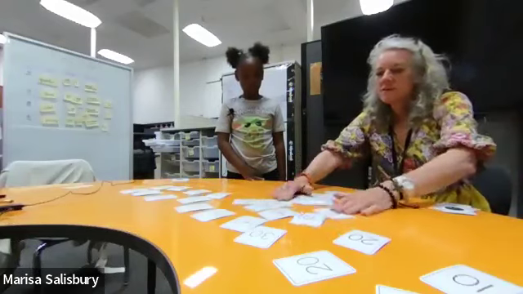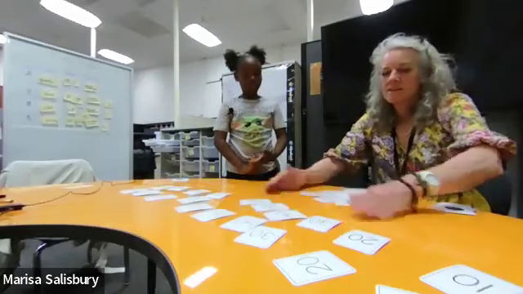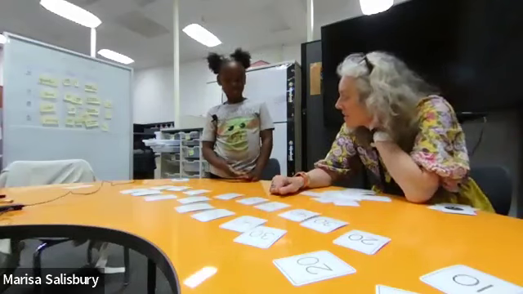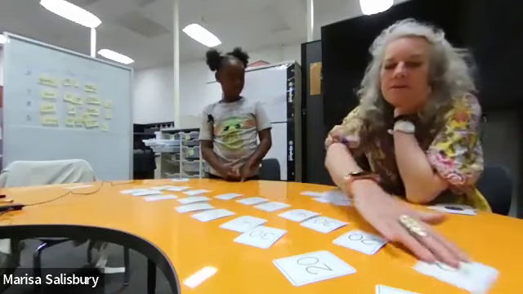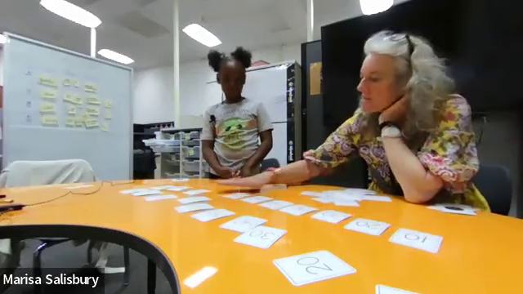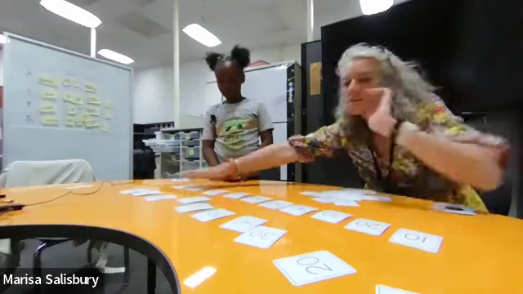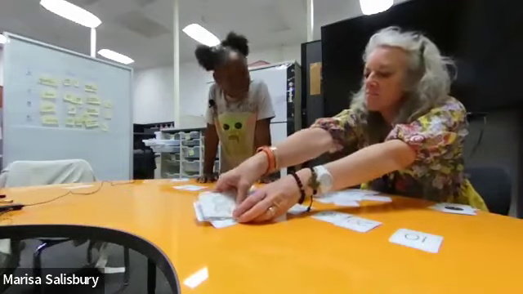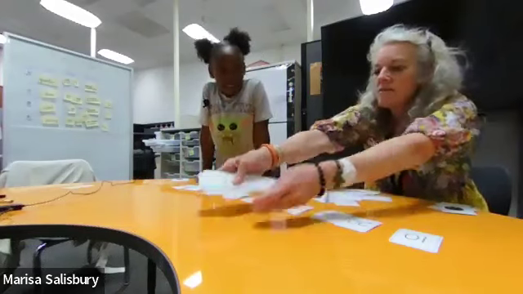What do you notice about all these cards? There wasn't the right place. Yeah, what about these numbers? We talked about all the teens. What do all the teens look like? They all have one in the front. What's the name of these?